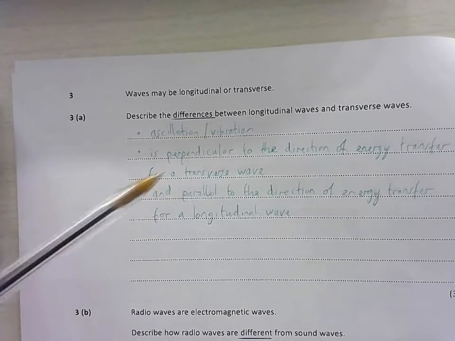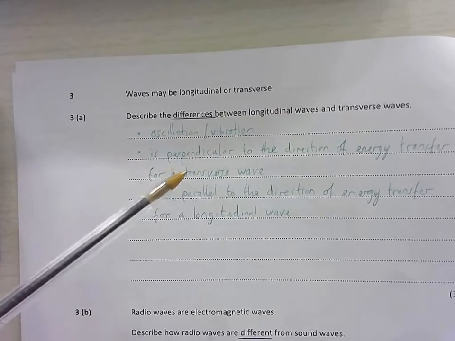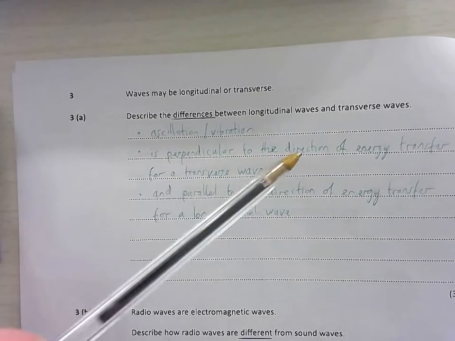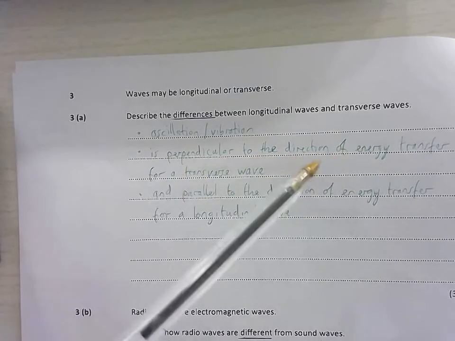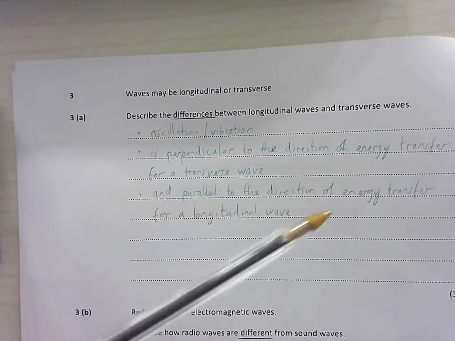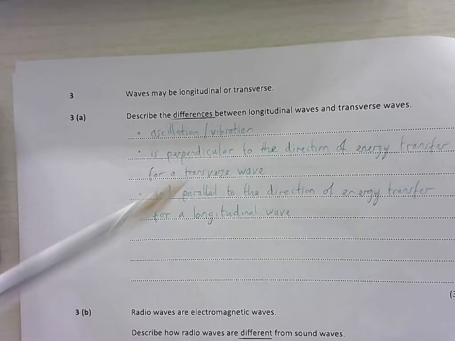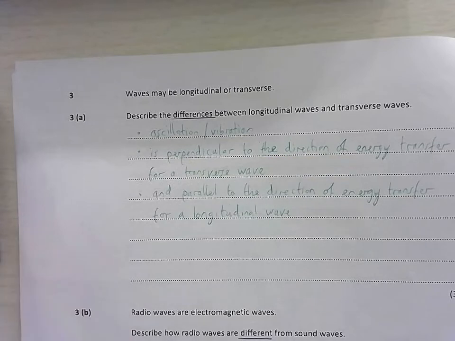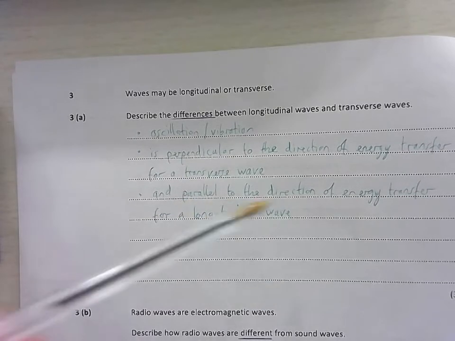Now, the second mark is then for picking out what is either a longitudinal or a transverse wave. So I've done the transverse wave first. So where the oscillation or the vibration is perpendicular to the direction of energy transfer, that's for a transverse wave. So I'm going to get my second mark for that statement. And then my third mark is for saying that the oscillation is parallel to the direction of energy transfer for a longitudinal wave. So 1 mark for using either of those terms, 1 mark for the idea that in a transverse wave the oscillation is perpendicular to the direction of energy transfer, and the third mark for in a longitudinal wave the oscillation is parallel to the direction of energy transfer.